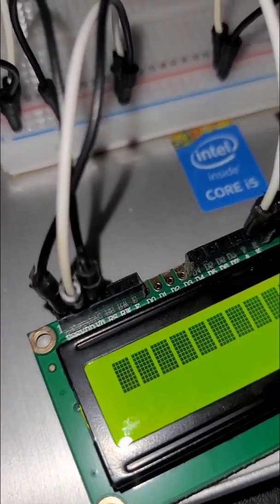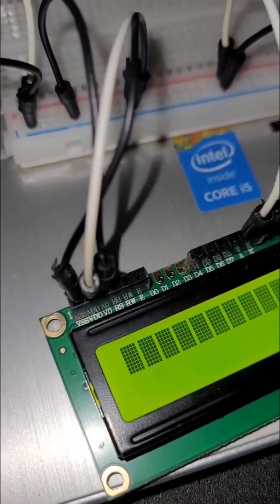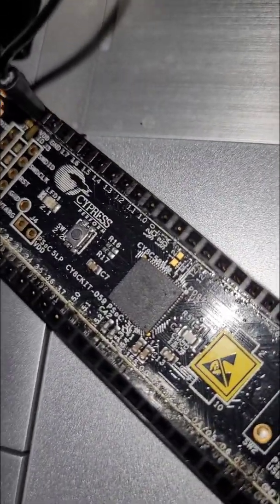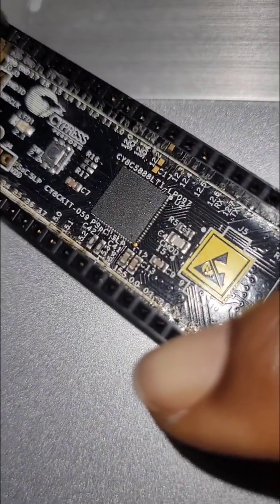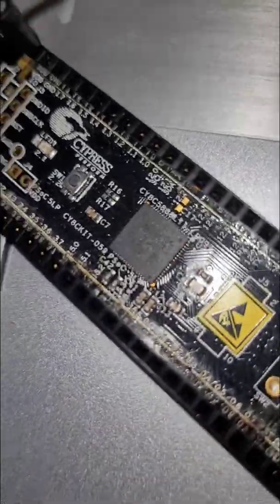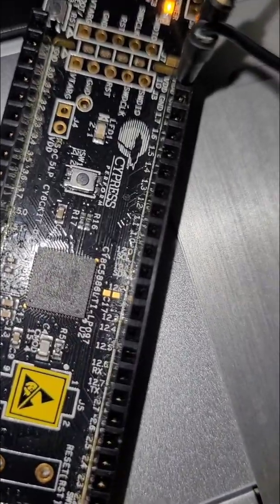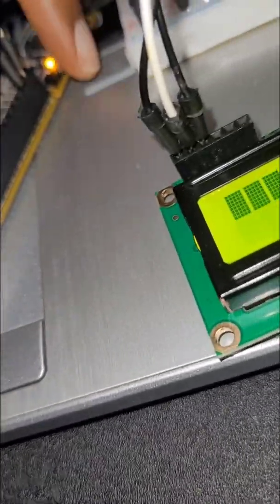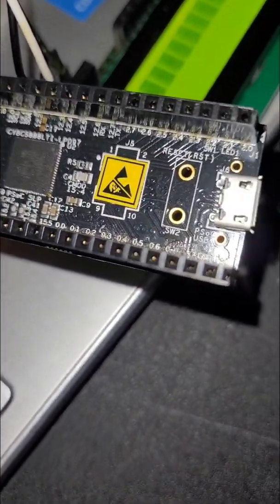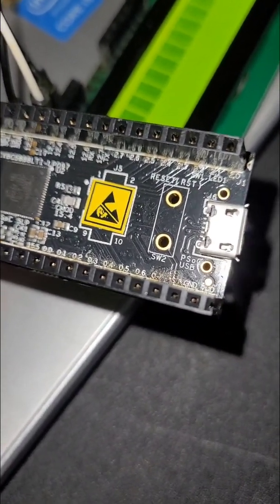So firstly, the RS pin will go to pin 2.5 of the PSoC. It's right there, if you can see it.